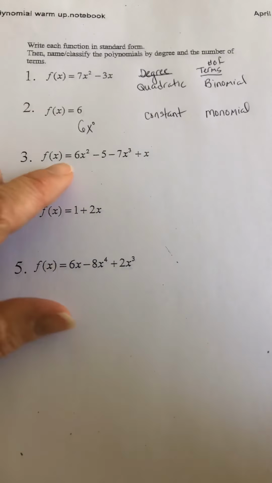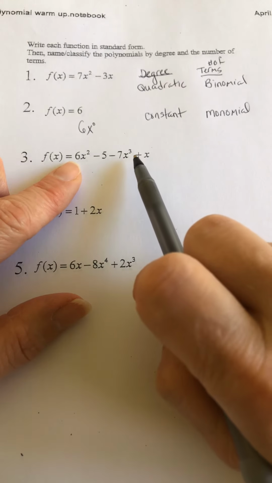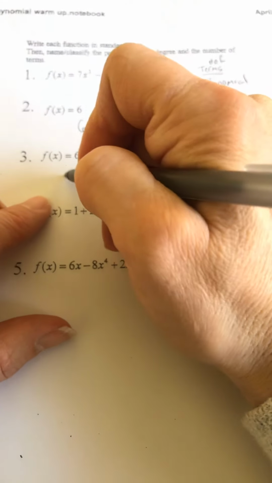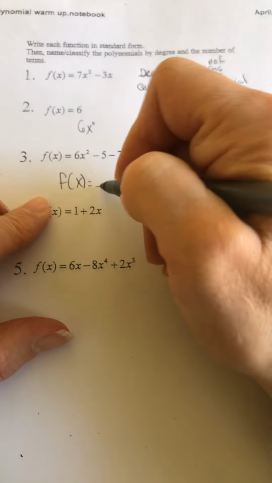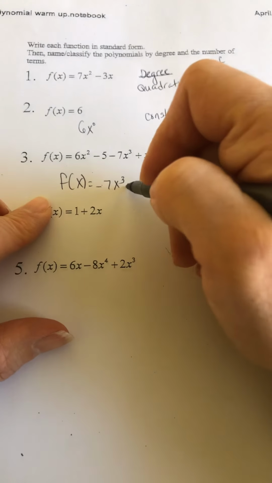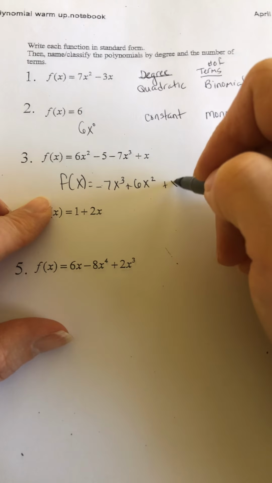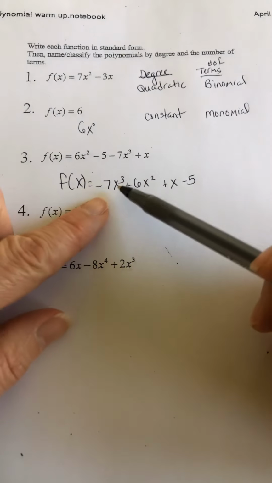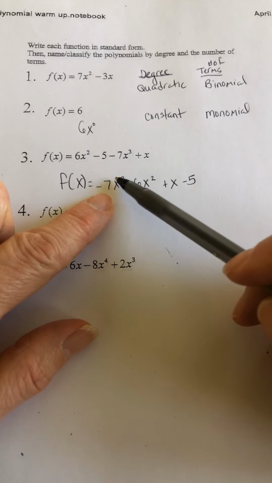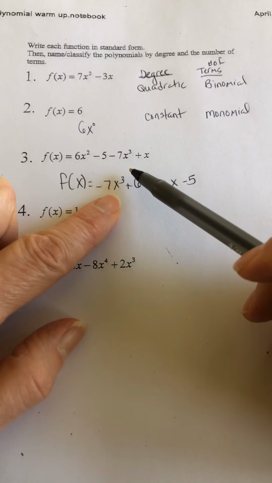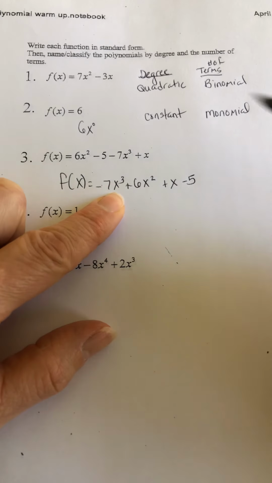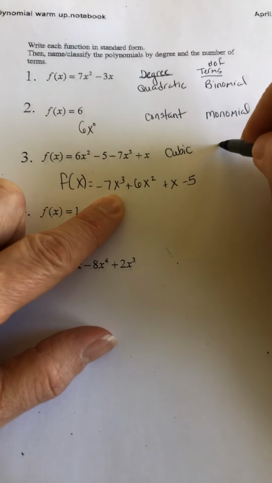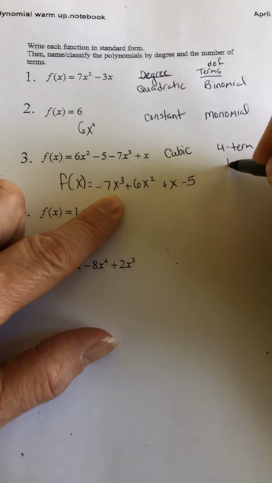On the third example here, this does need some rearranging. So if we notice, the highest exponent is a 3. So we're going to rearrange this to f of x equals negative 7x cubed plus 6x squared plus x minus 5. So be careful with the negatives where you place them. So when we name this by the degree, this is my leading term, the negative 7 is my lead coefficient, the 3 is my degree, so we call that a cubic. And because it has 4 terms, we call it a 4-term polynomial.